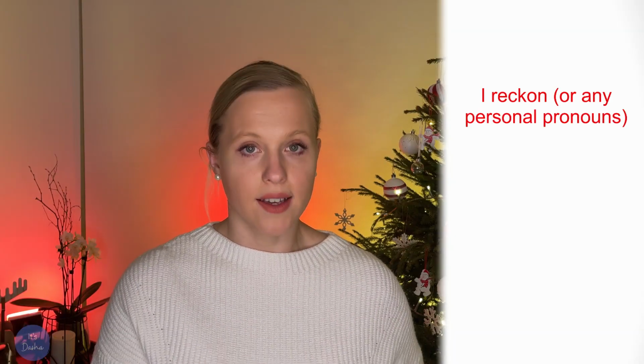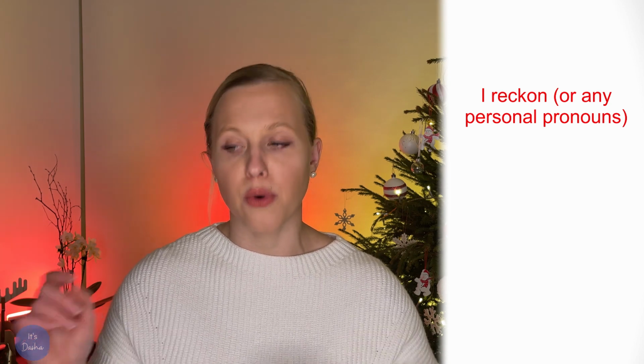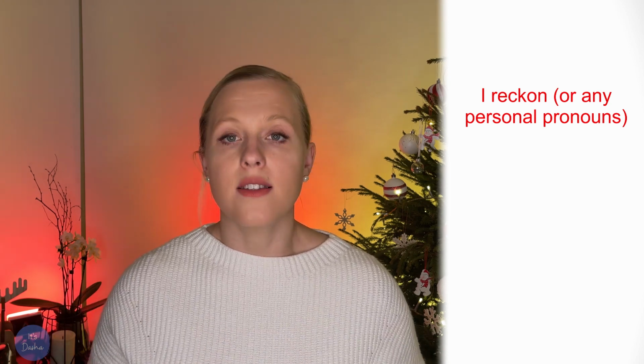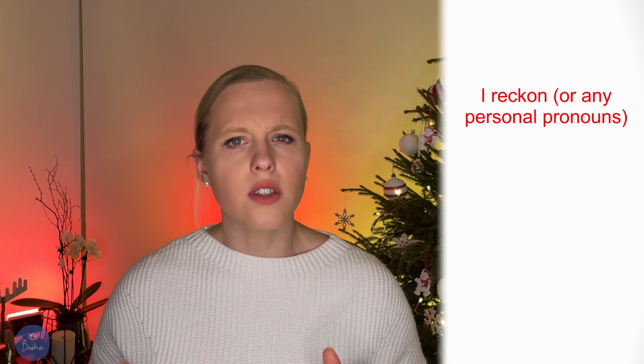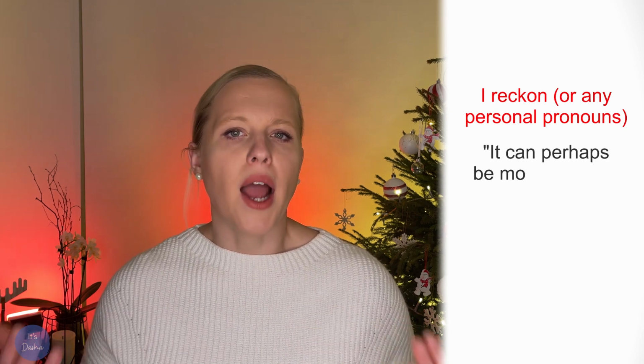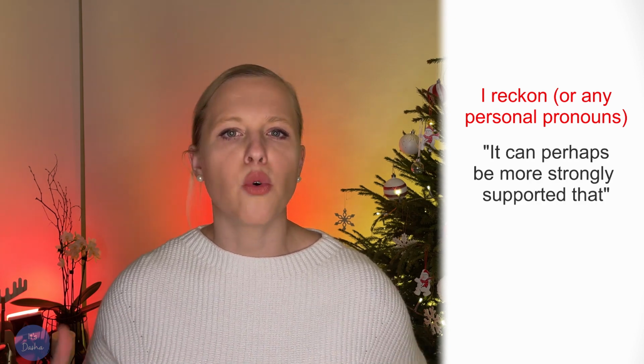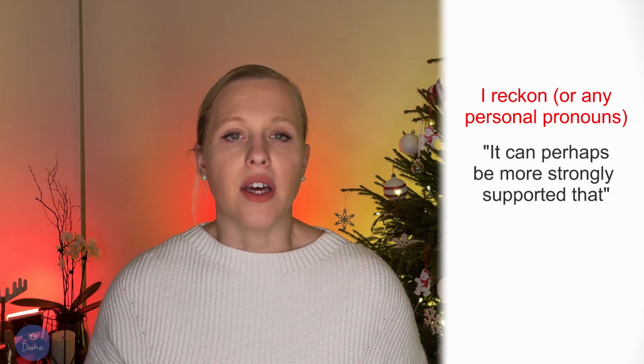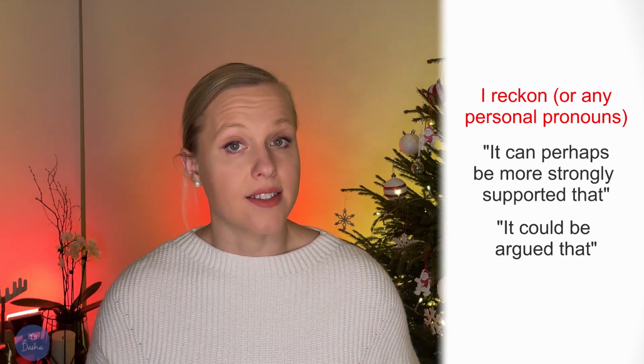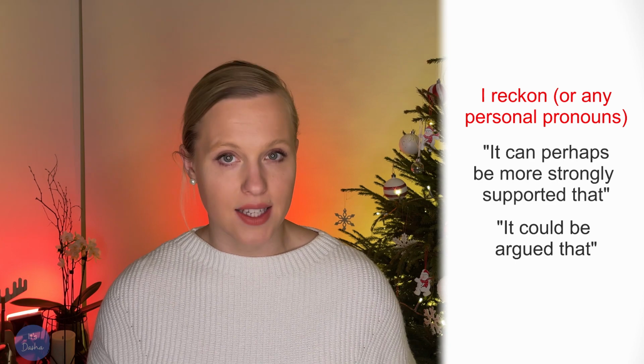Simply use either in conclusion or to conclude, and that's it. Next, you should also steer clear of using I reckon or any personal pronouns for that matter. That's because it just sounds informal. You could alternatively say it can perhaps be more strongly supported that, or even it could be argued that to sound a little bit more sophisticated.